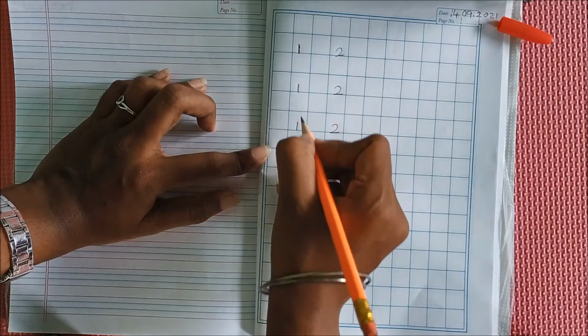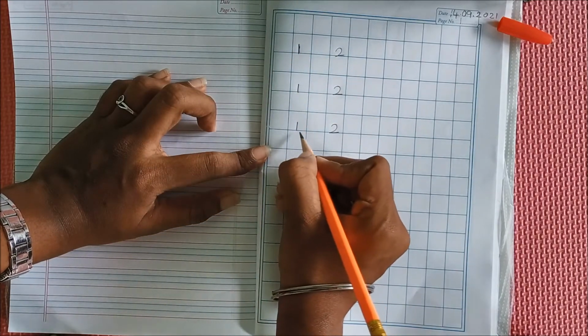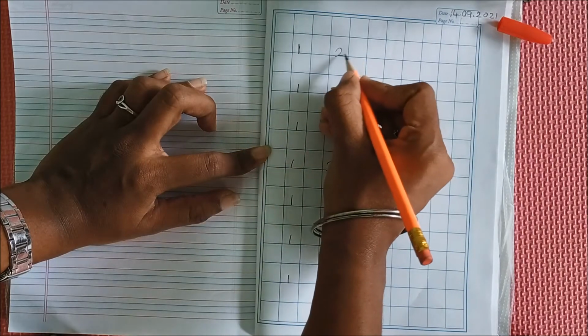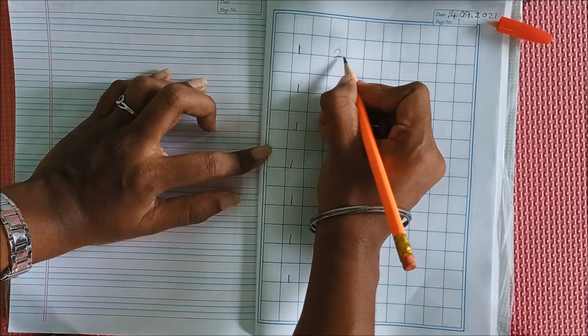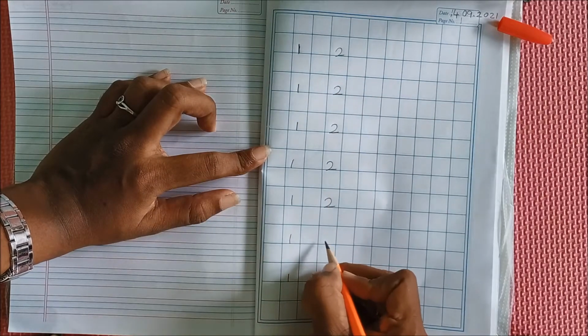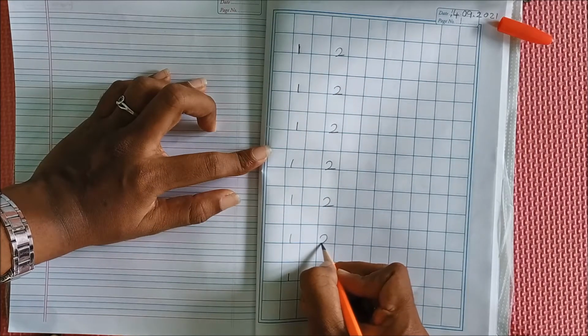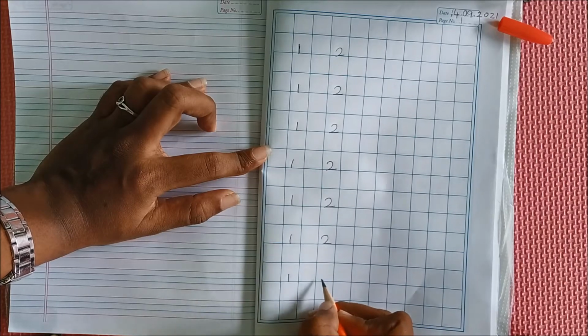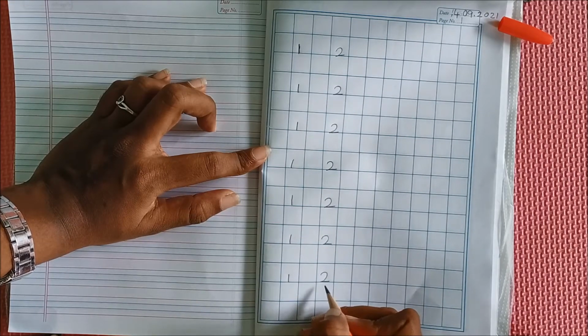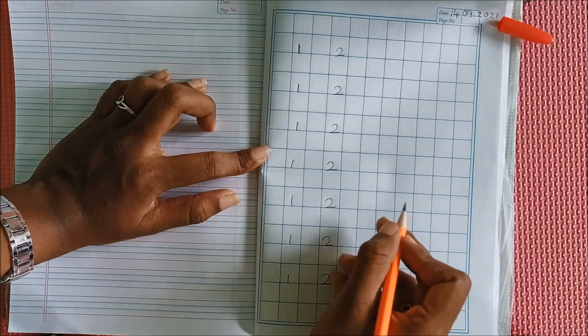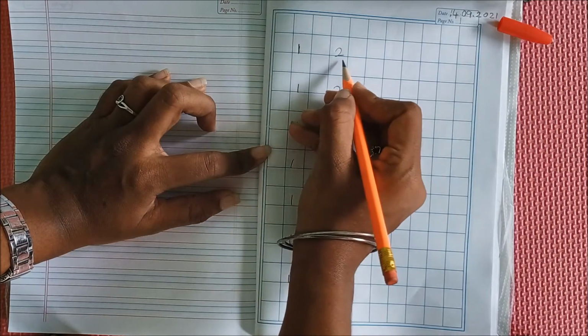This is a standing line and you have to touch the line. And this is 2. You have to draw a small curve and sleeping line. See here, small curve, sleeping line, 2. 1, 2. We have finished number 1 and 2.